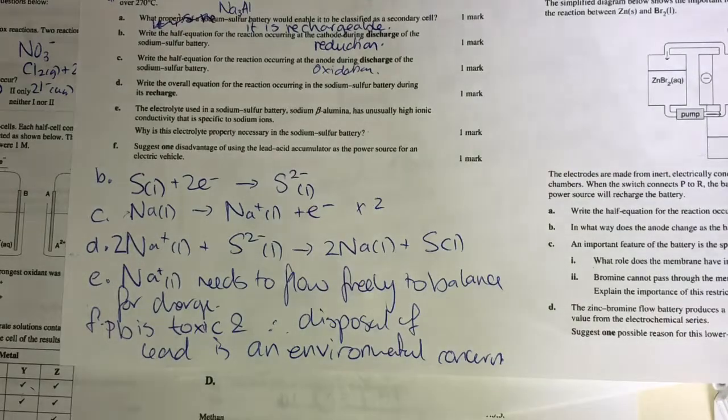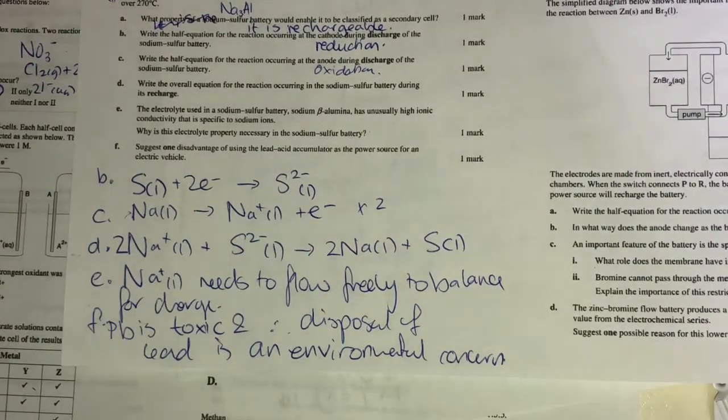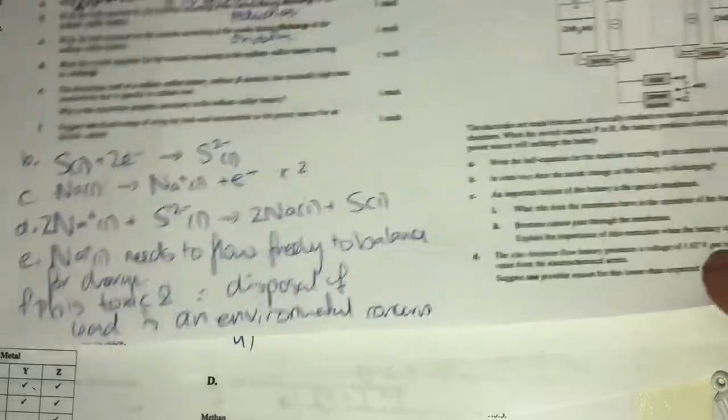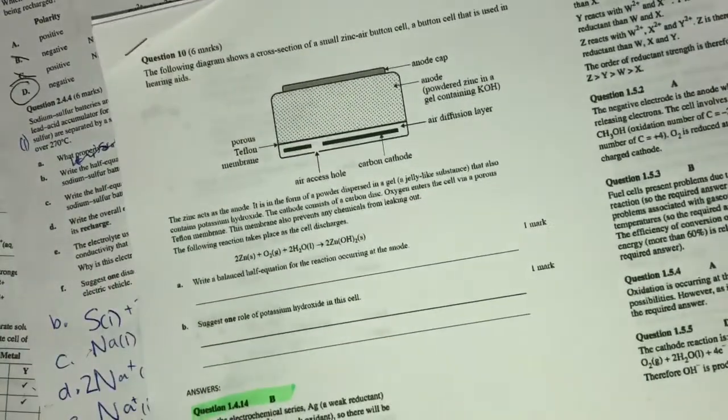But if they were to give you extra information, you would need to make sure that you use that. Like if they said, oh, it's at 200 degrees Celsius, you'd say it's at 200 degrees Celsius and not 25 degrees Celsius, according to the conditions of the electrochemical series. So this is the final question that we're going to go through.